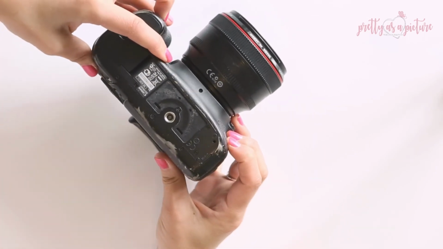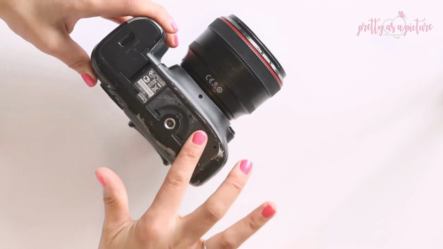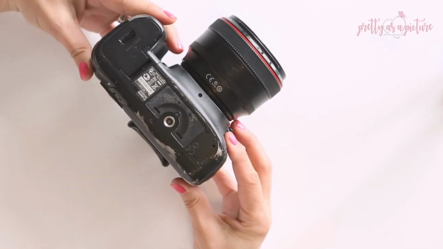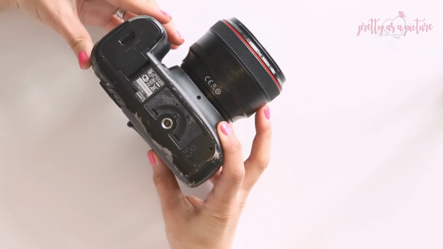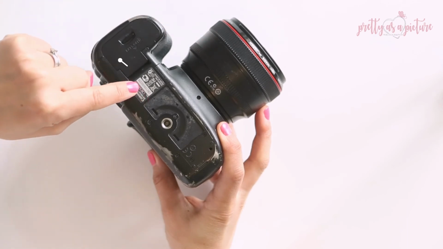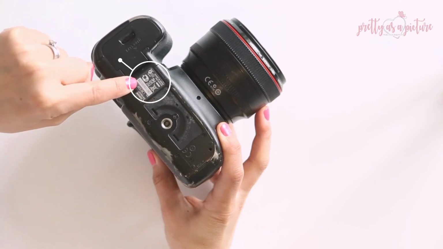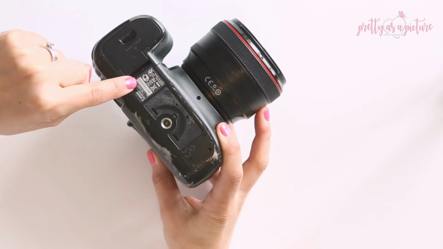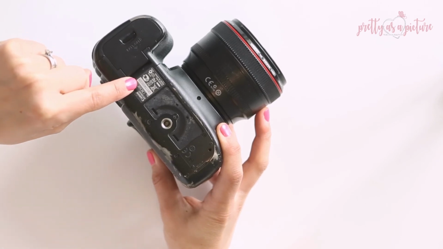So turning the camera over so it's now upside down. As you can see, my camera is very beat up and it's missing its little rubber pad there. But it has the serial number, which you're going to want to note down for any theft purposes. You should have a record of all your equipment, lenses, lights, all of that.